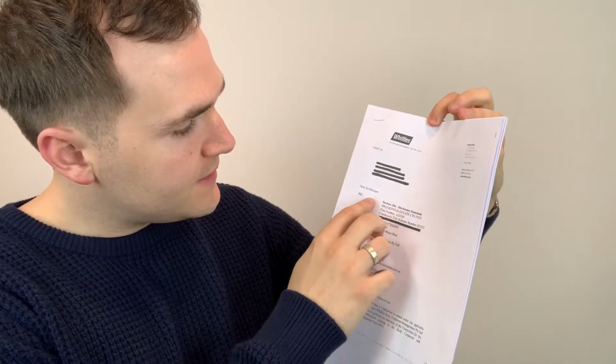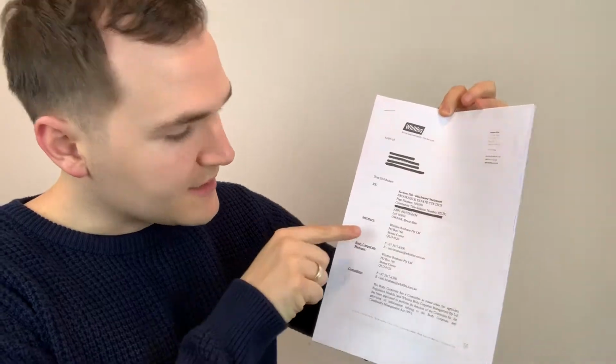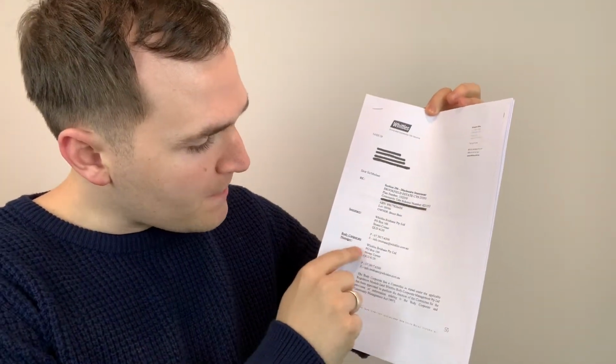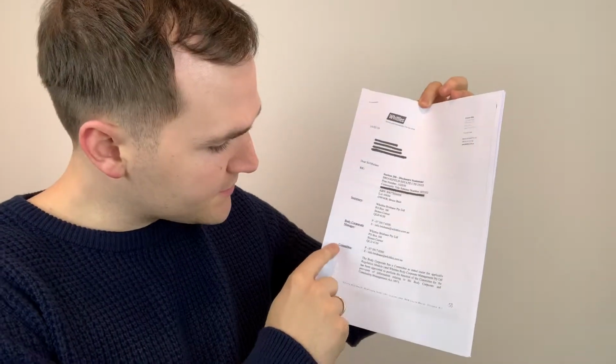It has the secretary of the body corporate, the body corporate manager, and their details, and the body corporate committee, if there's a committee been appointed, and that's usually a group of people who act on behalf of the complex.